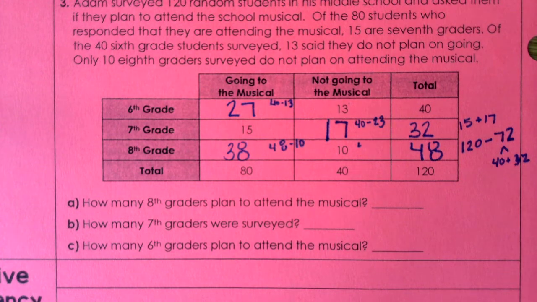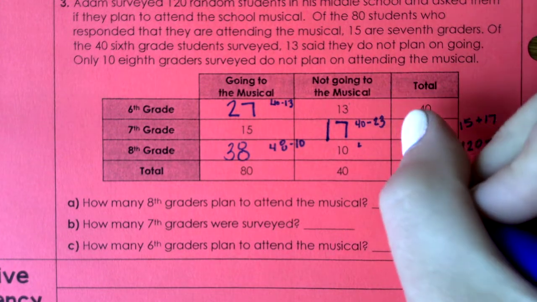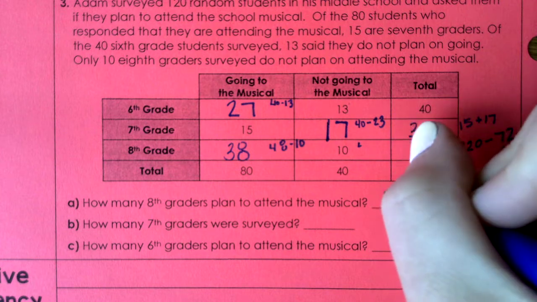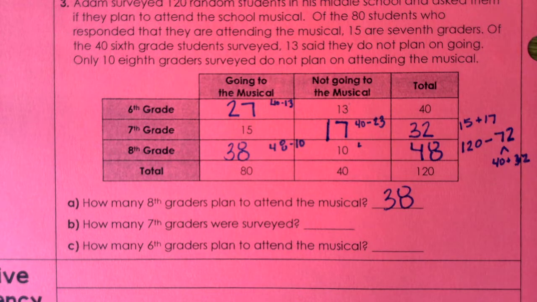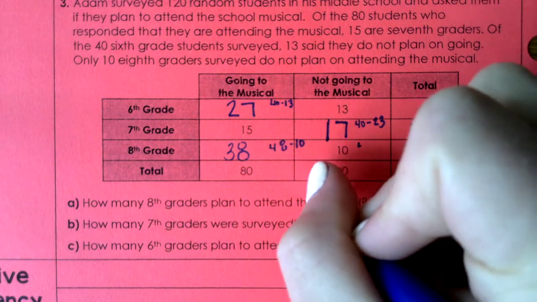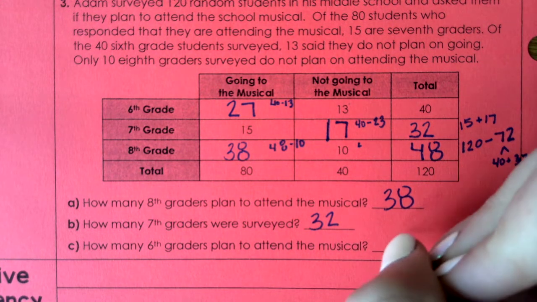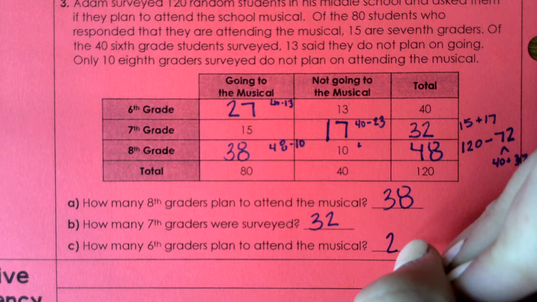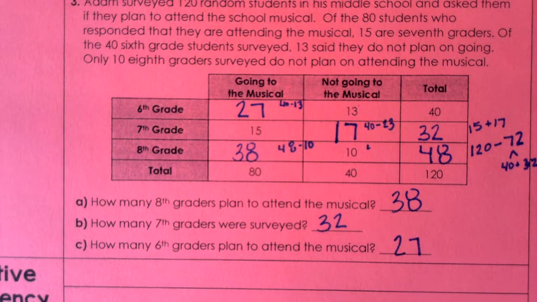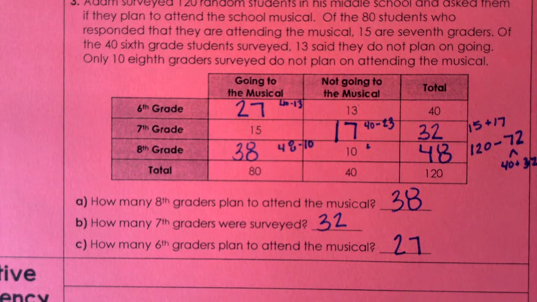Now I want to know how many eighth graders plan to attend the musical? How many seventh graders were surveyed? And how many sixth graders plan to attend the musical? There we go. Questions on when there's missing pieces?